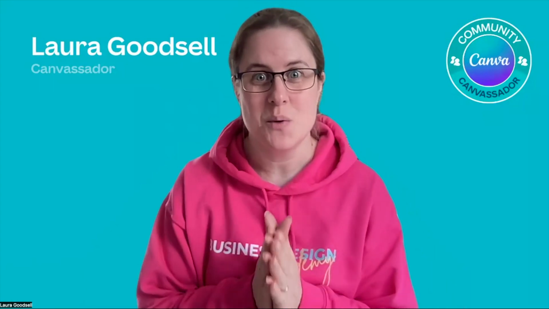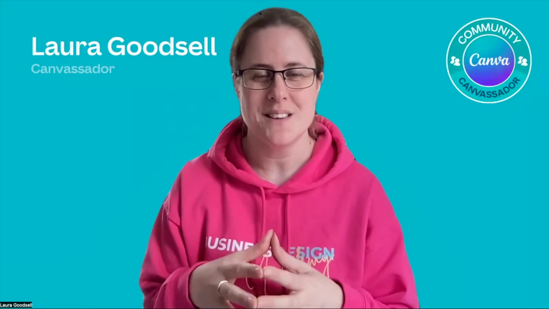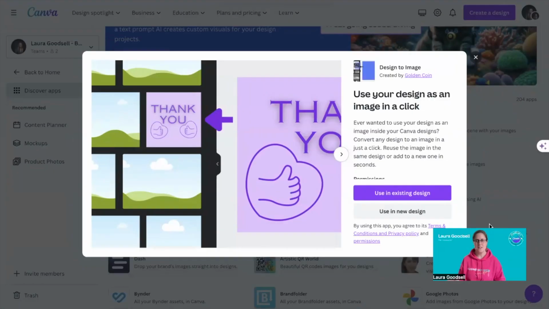So I'm going to head straight over to my Canva account and show you exactly what this app does. This is the overview page of this particular app, and it is using a design as an image within Canva. Normally, if you have a design and you want to add it into a frame or a grid, for example, you have to download it off of Canva onto your computer, re-upload it back into your design, and then put it into the frame and use it however you want. Now you don't have to. It's all integrated in Canva, and I'm going to show you how this is done.